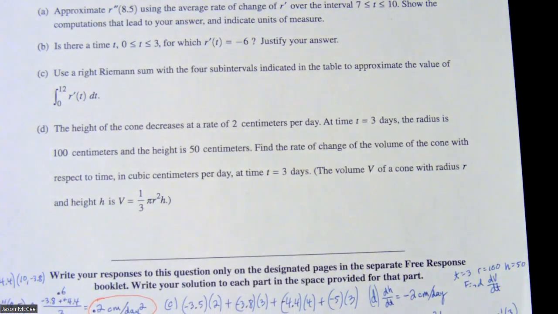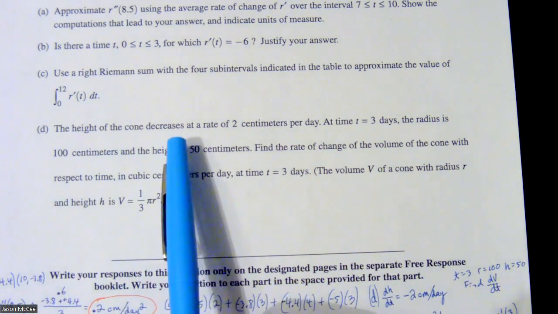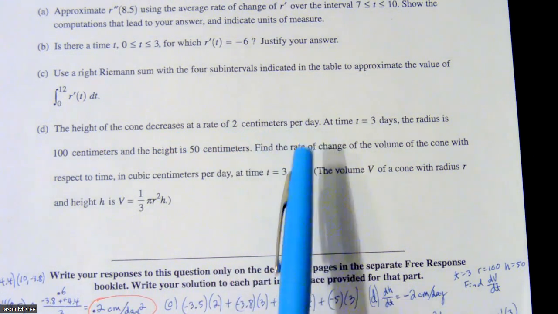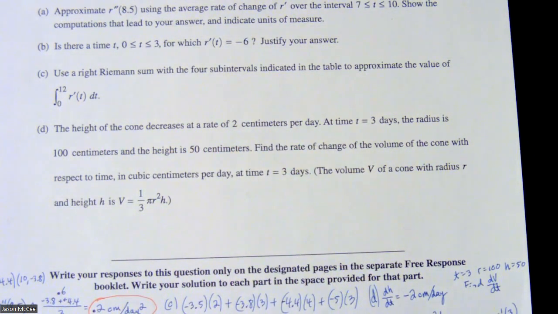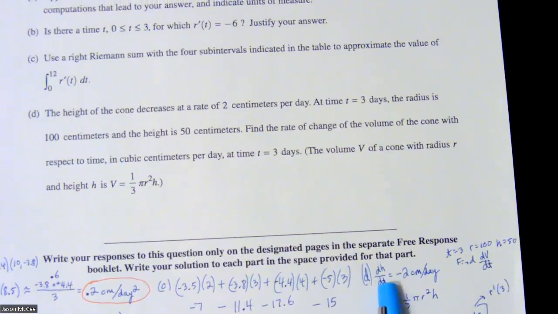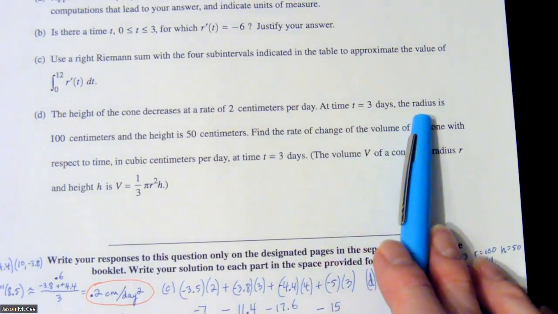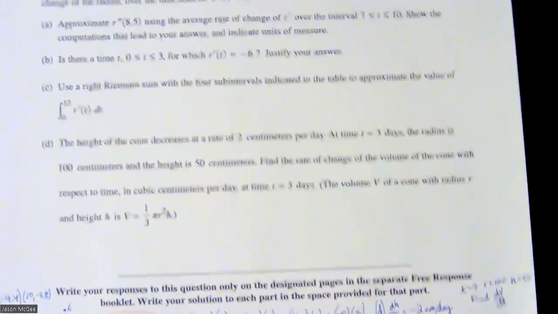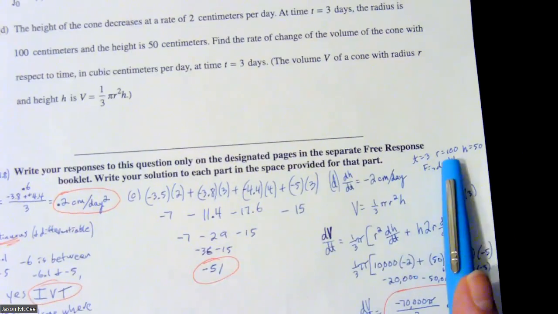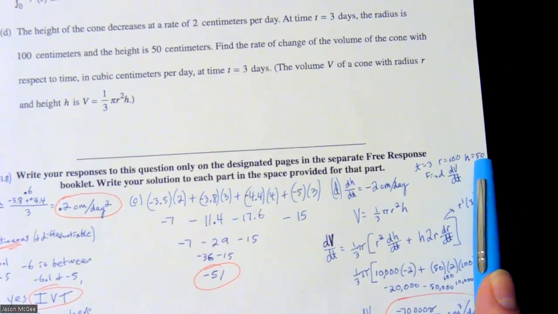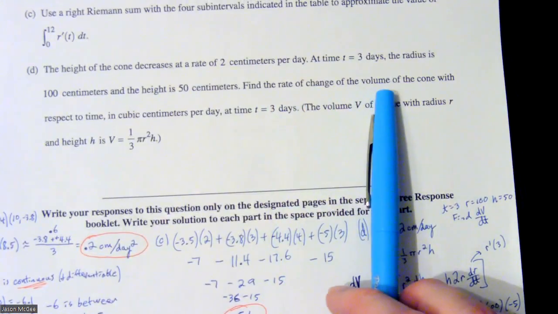All right, the last one, we can handle this. I know there's a big paragraph there, but we can approach this problem. The height of the cone decreases at a rate of 2 centimeters per day. This automatically sounds like a related rate problem, where I jot down dH/dt is -2 centimeters per day. At t equals 3 days, the radius is 100 and the height is 50. So I just jotted down t equals 3, r equals 100, h equals 50.